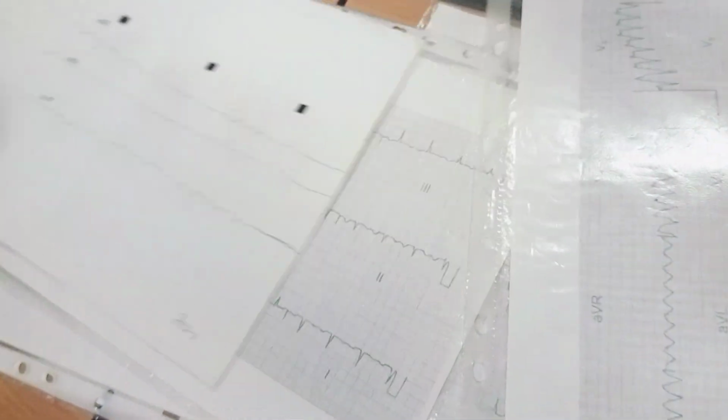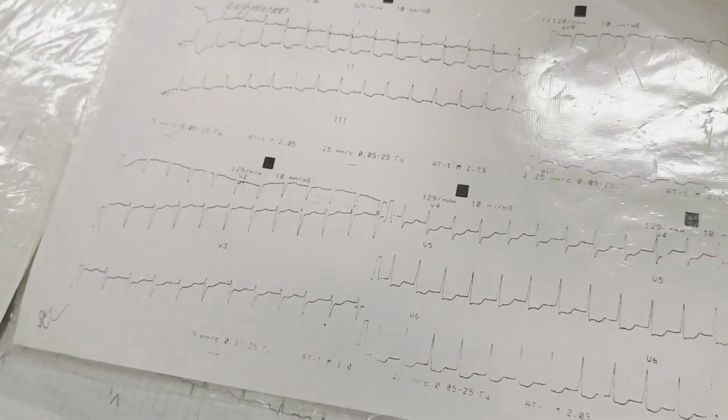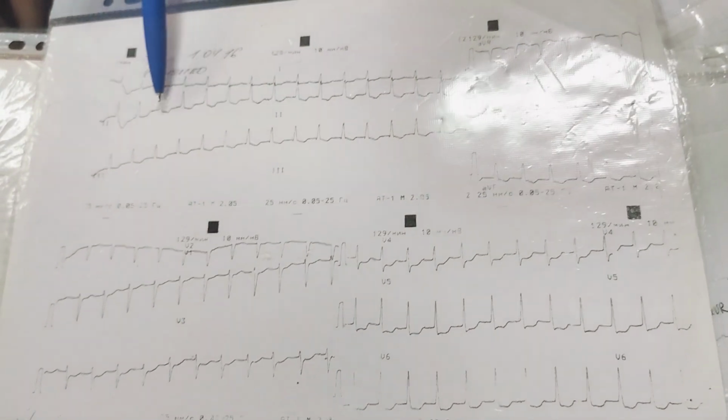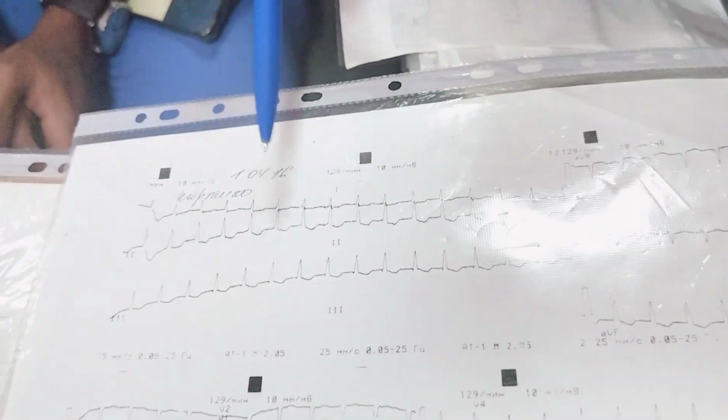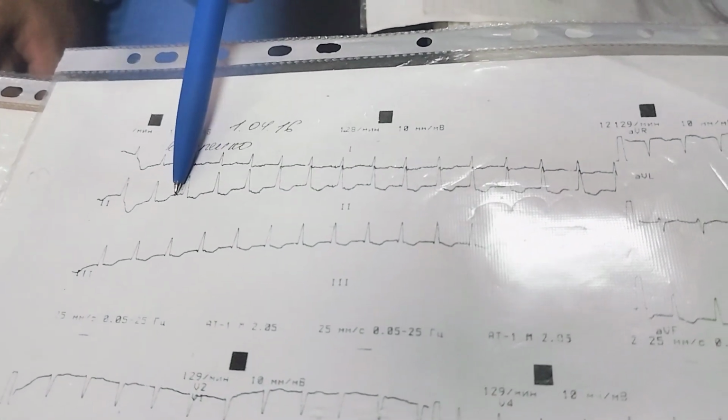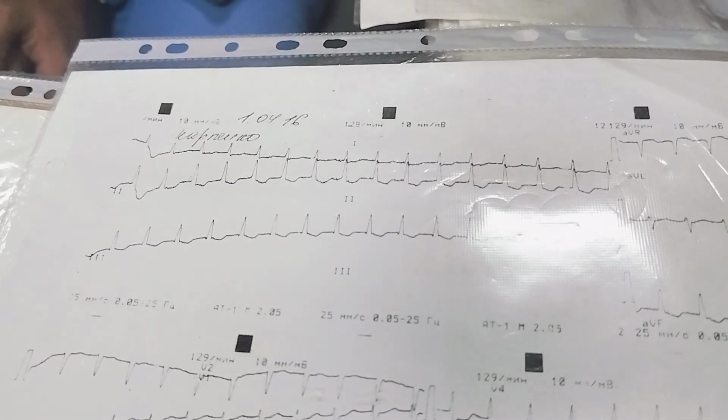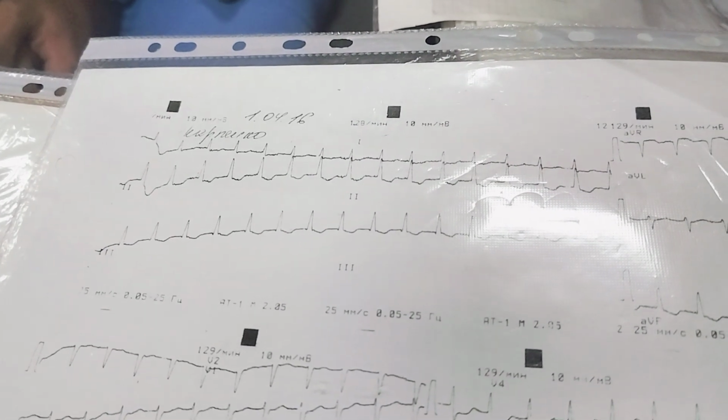Regular. I divide curves into types. Tachycardia: the complex is narrow, the P wave is absent. Supraventricular, non-sinus tachycardia.